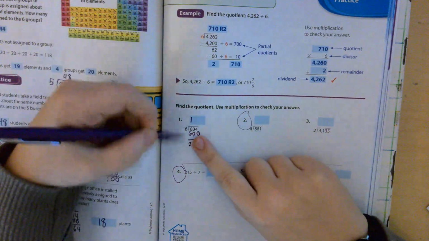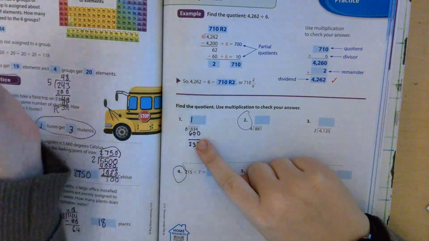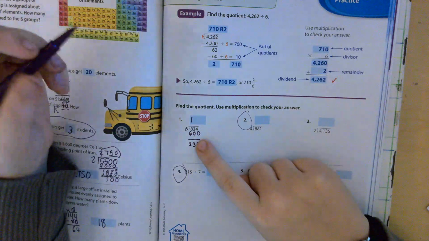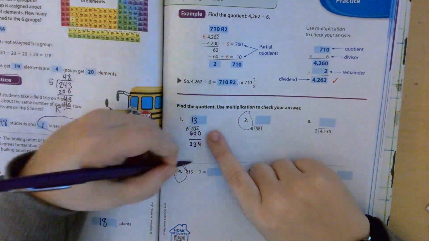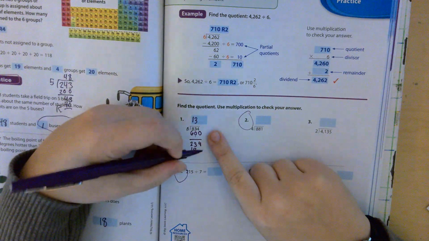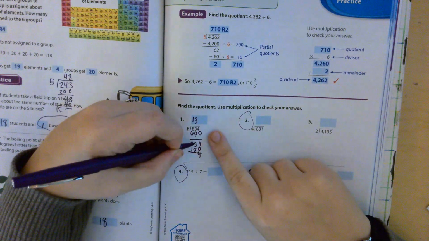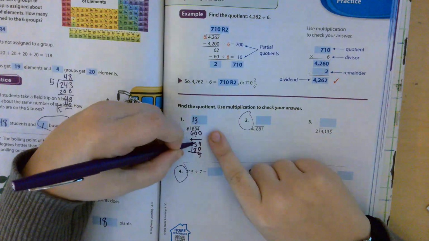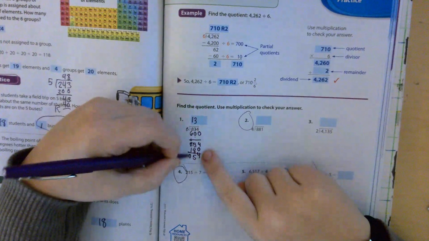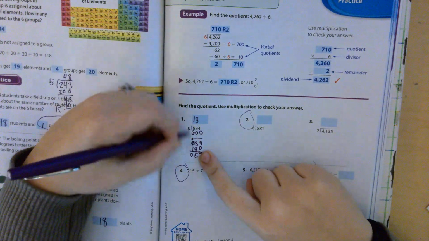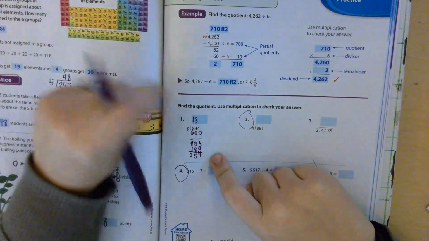6 cannot fit into 2, correct? Can 6 fit into 23? Yes. 6 times 3 is going to be 18 with a 0 on the end. 4 minus 0 is still 4. 13 minus 8 is 5, and 1 minus 1 is 0. Can 6 fit into 5? No. Can 6 fit into 54, though?